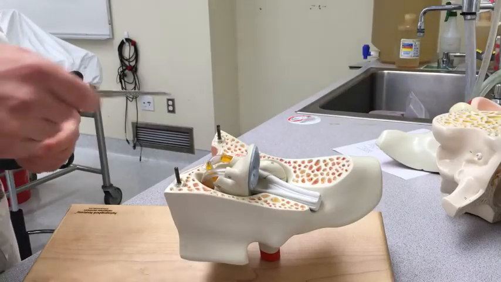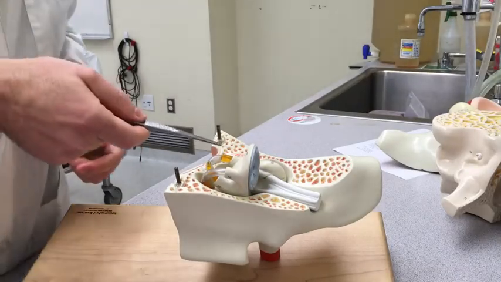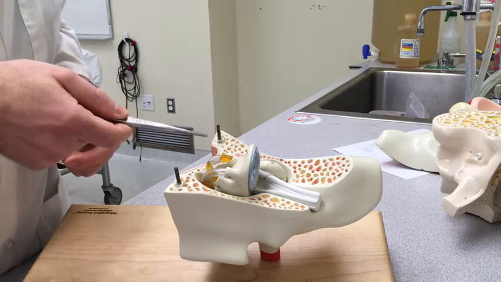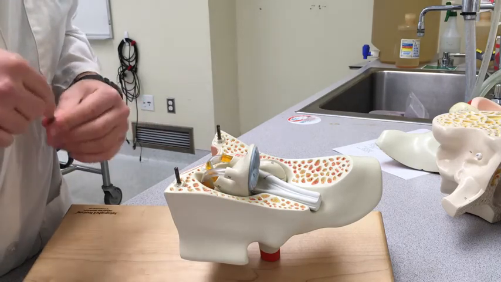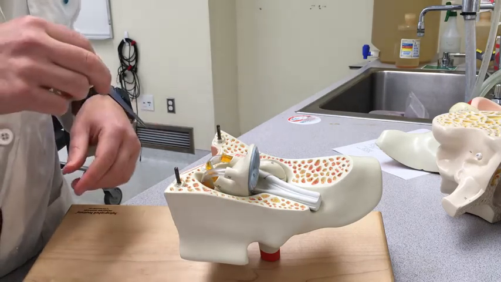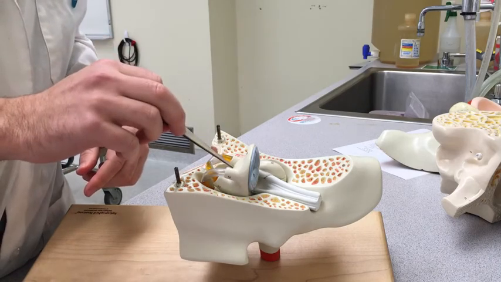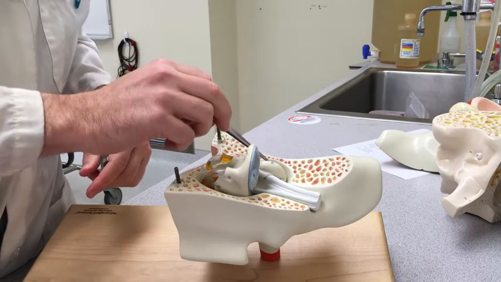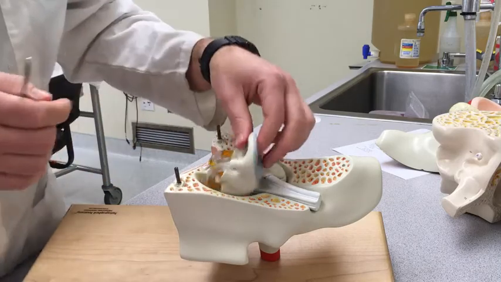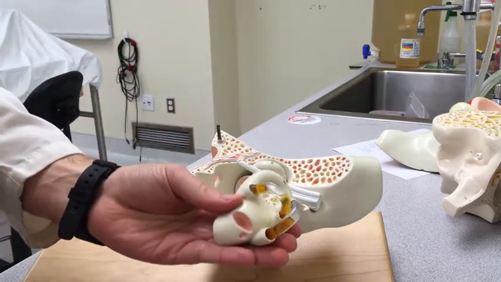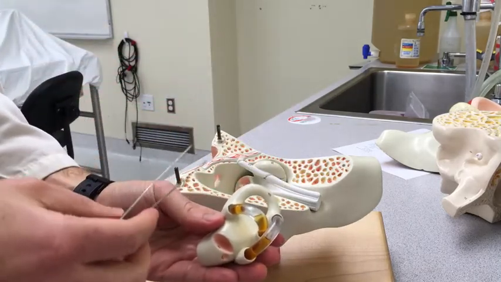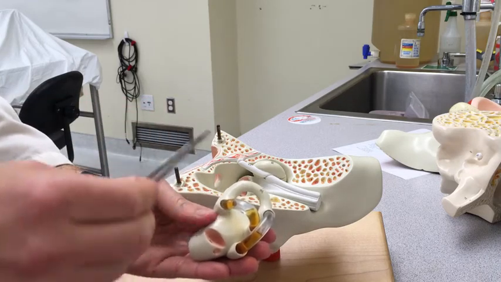Now we're going to move on to the internal ear, which is encapsulated in bone by the otic capsule. And inside the otic capsule is the bony labyrinth with the three structures we're familiar with: the vestibule, the semicircular canals, and the cochlea, which is shell-shaped. So first we're going to look at the semicircular canals, and you can notice there's three of them. We have to learn to tell them apart. So there's an anterior, posterior, and lateral.